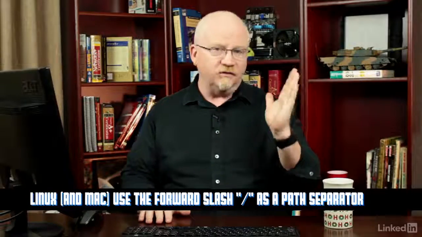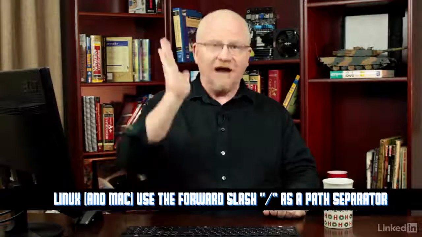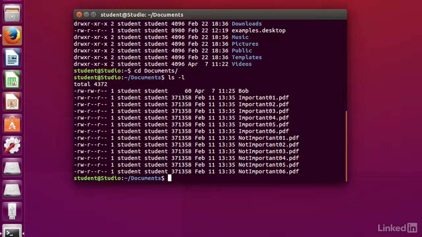Now, if you're comfortable with Windows, you know in Windows we use a lot of backslashes. Keep in mind in the Linux world we use a lot of forward slashes. So when I say slash, that means a forward slash. When I say backslash, I mean a backslash. So here we go. Now the copy command in Linux is just cp.